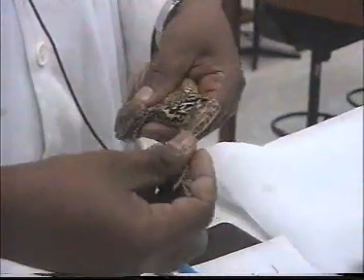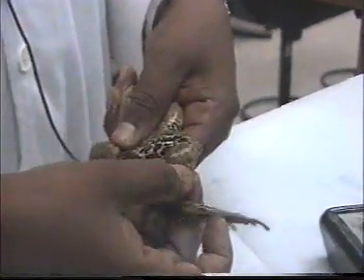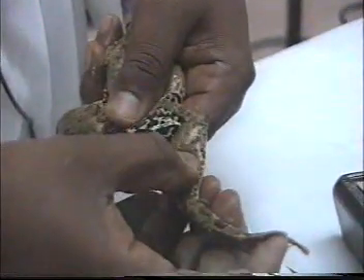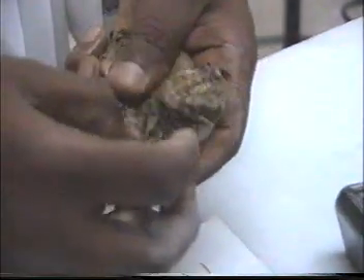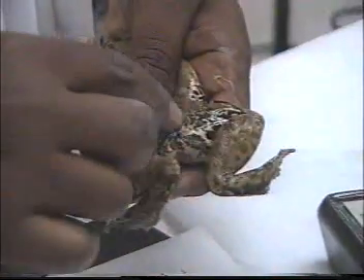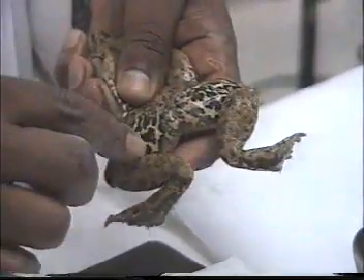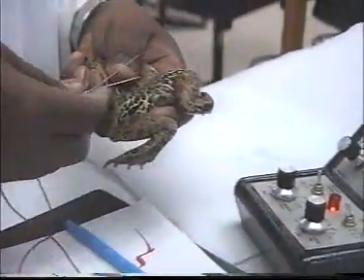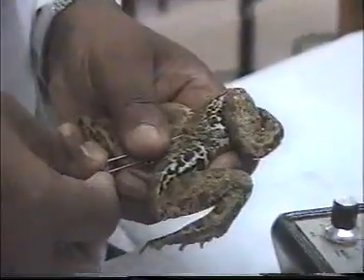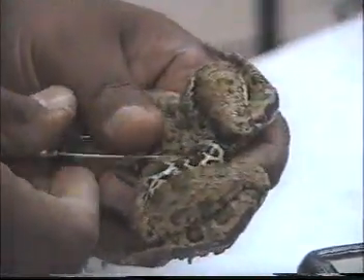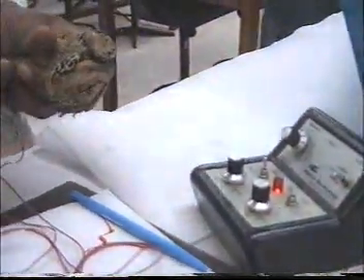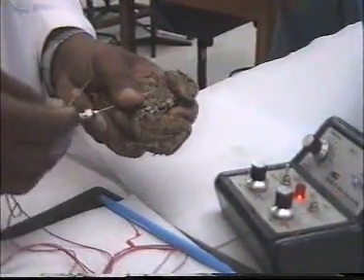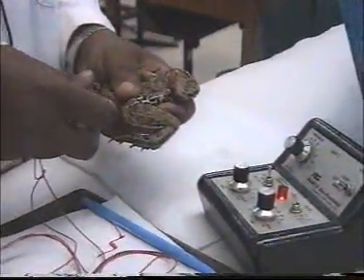Here is the frog, as you see. This is a gastrocnemius muscle. The sciatic nerve comes out from here to innervate the hind limbs. So if we apply the electrode to this side, the muscle, the hind limbs will contract. So you can show how to control the strength and how to control the frequency.